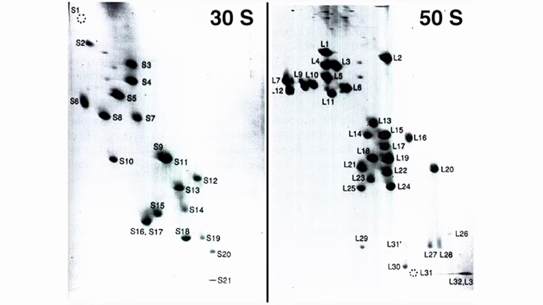The ribosome was denatured, the proteins separated, and then run on an SDS-PAGE gel. So the components are, in this experiment, separated on size and likely charge as well.